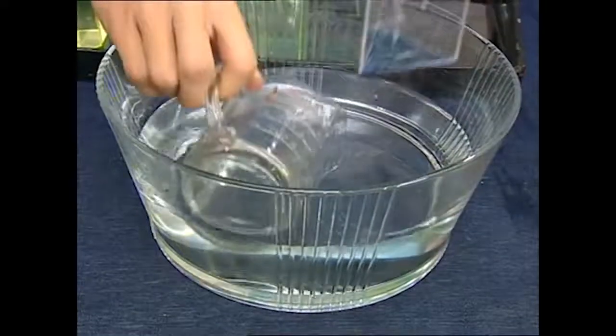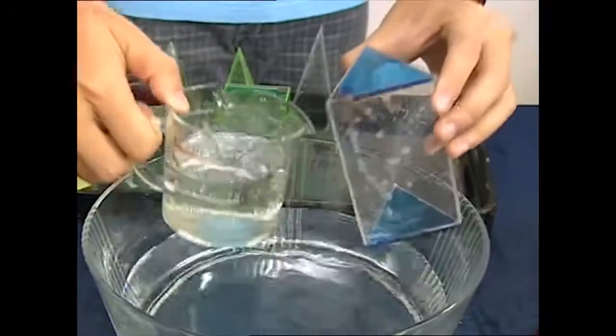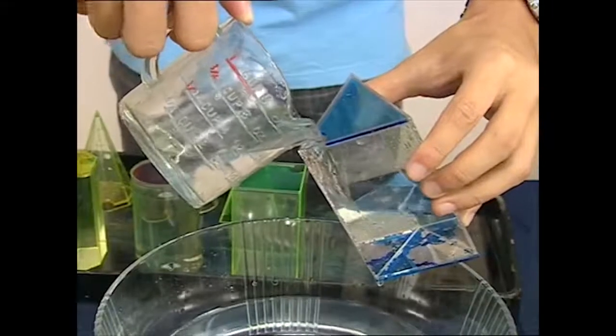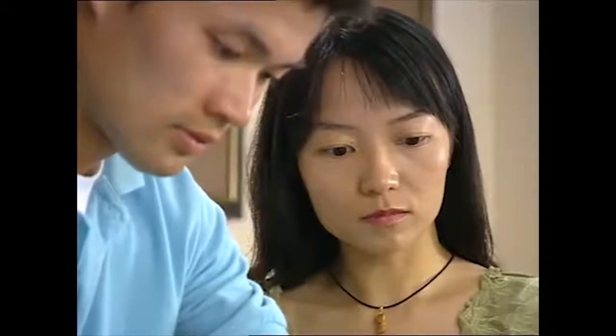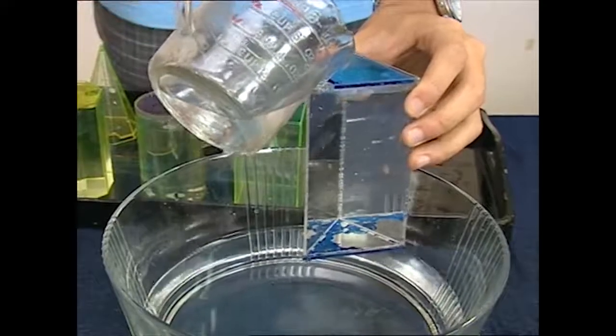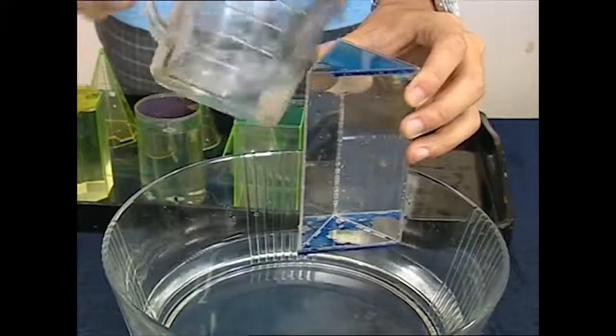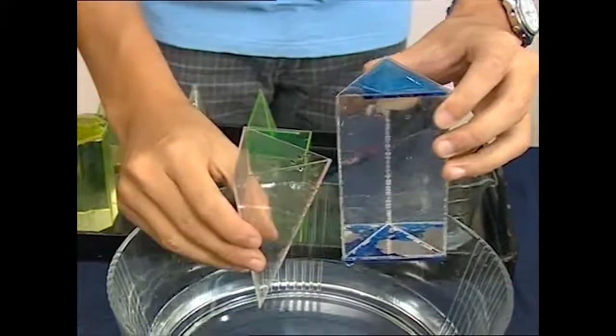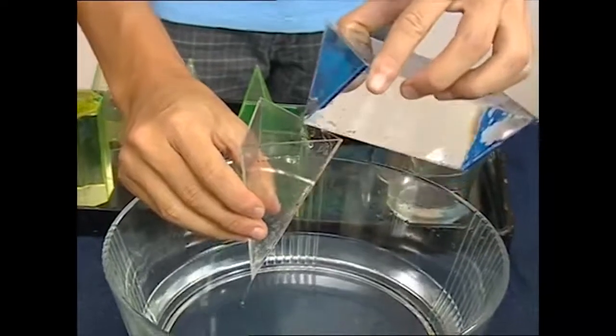Now I'll fill up this prism with water, then pour it into the pyramid.